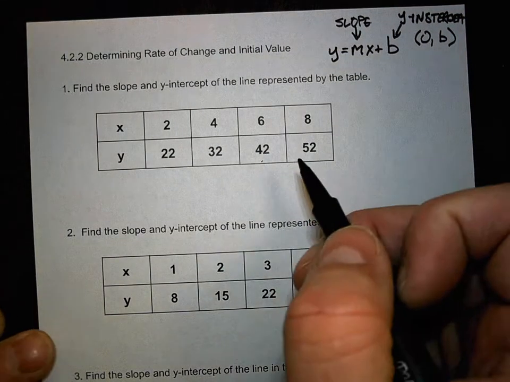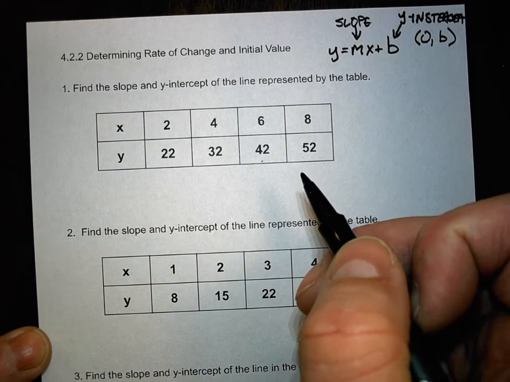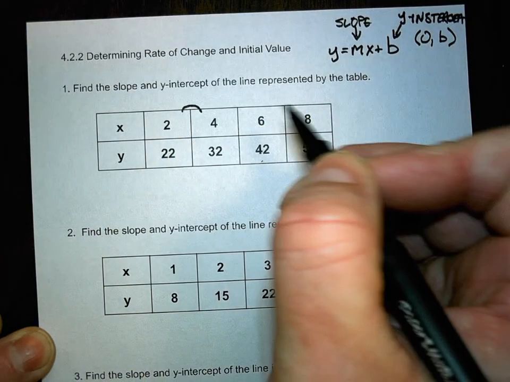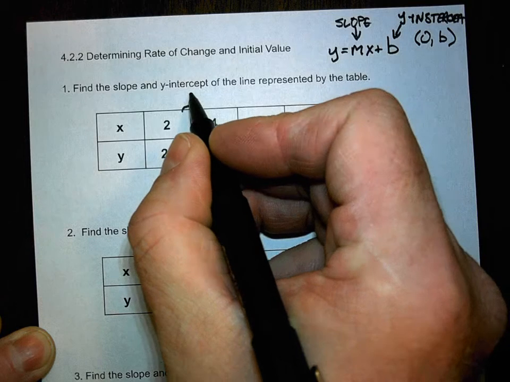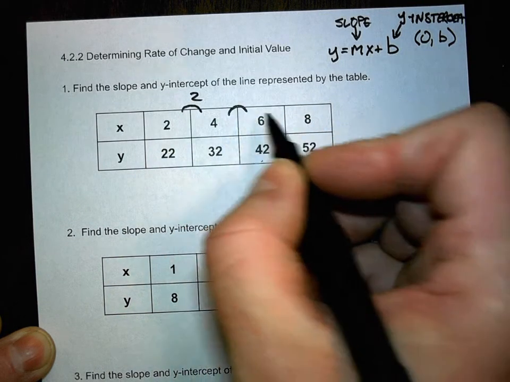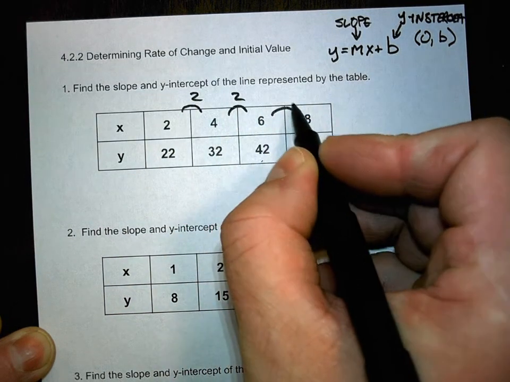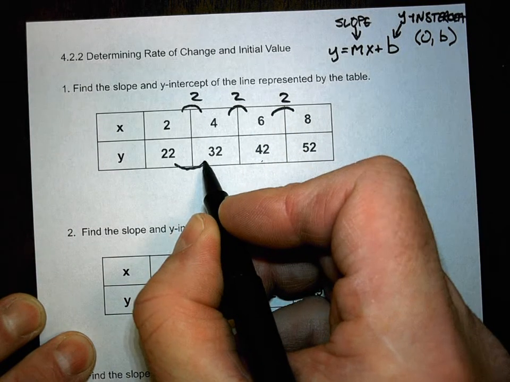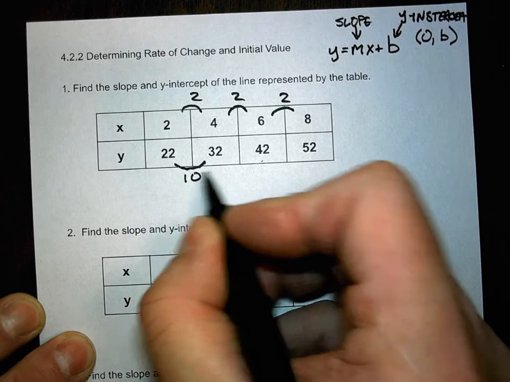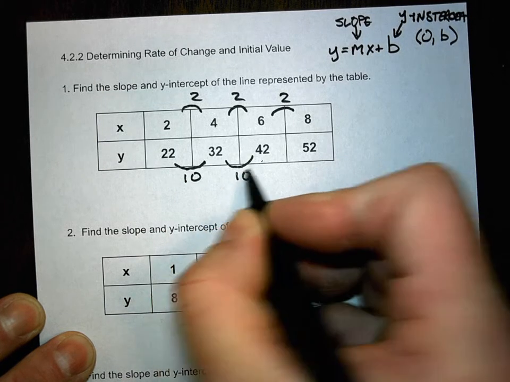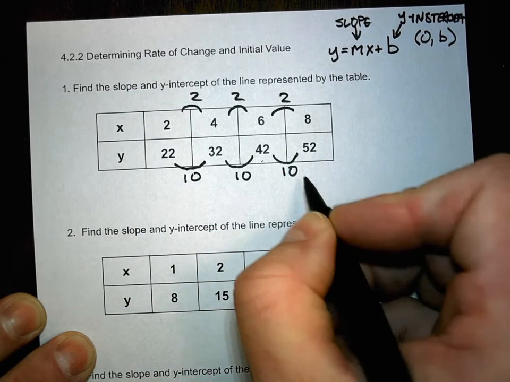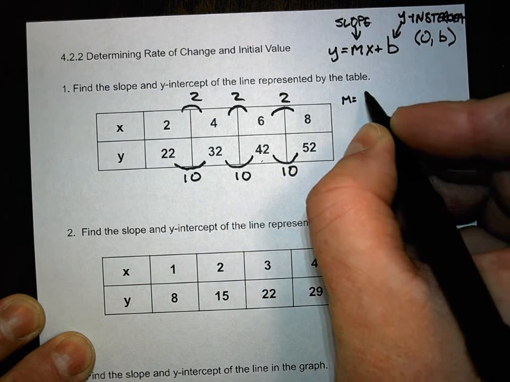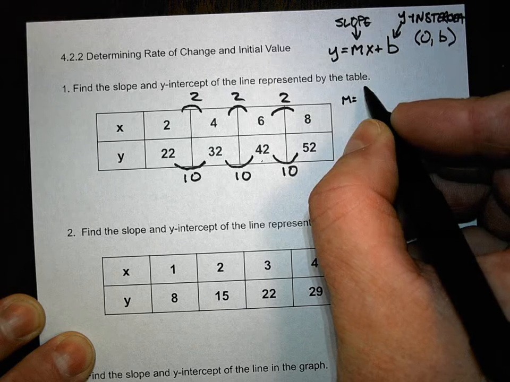Now, we did this in proportional relationships. Remember finding the difference between them? What's the difference between 2 and 4? 2. Between 4 and 6? 2. Between 6 and 8? 2. Okay, I love that. It makes it easier. So what's the difference between 22 and 32? 10. And 32 and 42? 10. And 42 and 52? 10. Okay, so when we do it, we know that m equals rise over run or y over x.